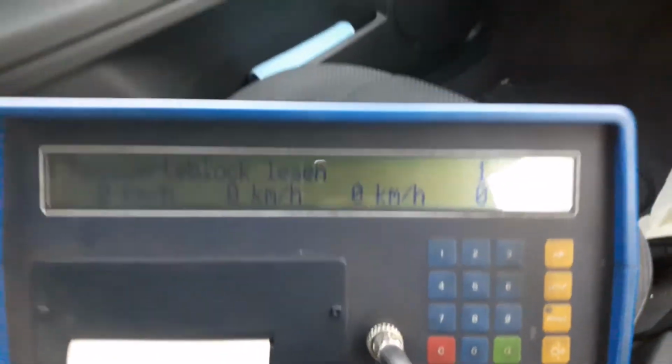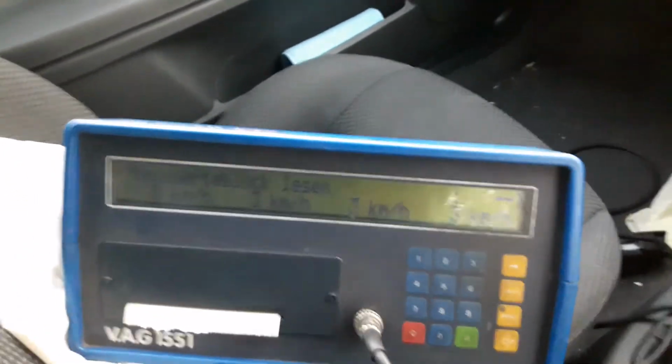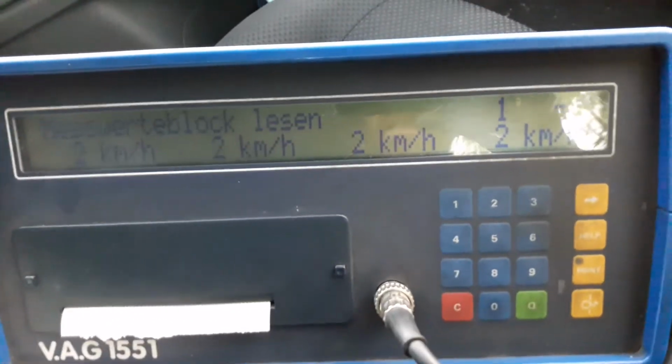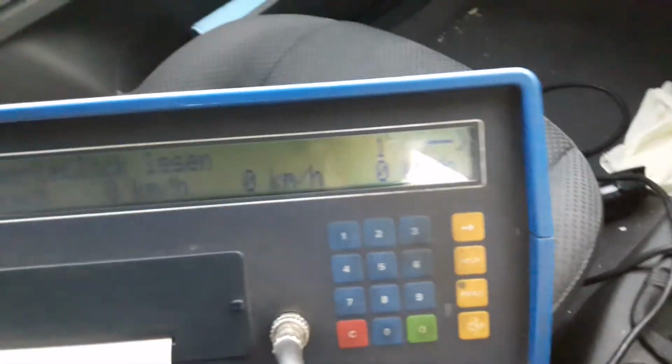Pop it into reverse. I'll just move that so you can see it nicely. All moving nice and uniformly together. Coming to a stop. Forward one more time.